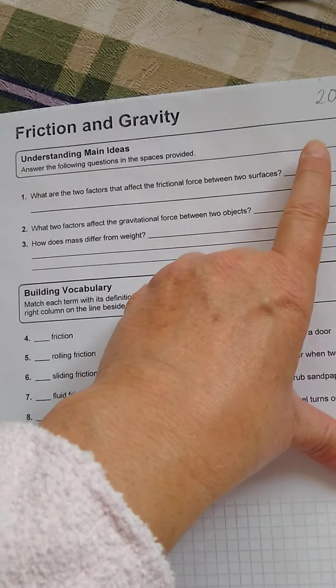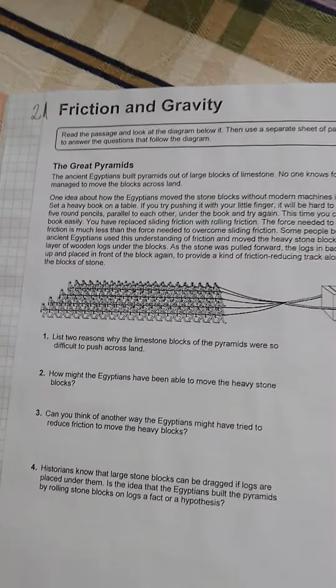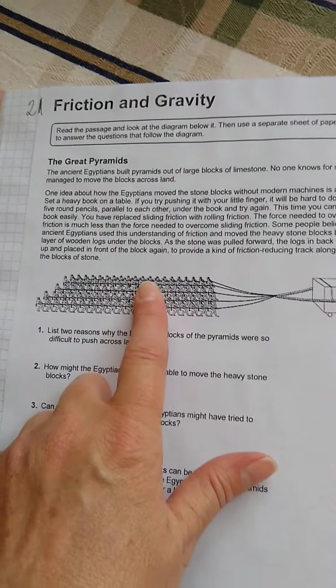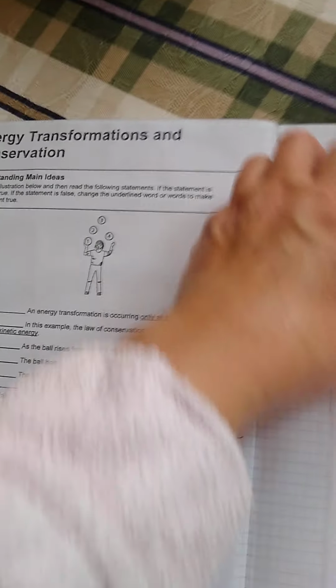Notice that you have a couple of different graph lines here. We're going to be analyzing those. 20 is about friction and gravity. 21 is another page about friction and gravity. 22 is about Newton's laws of motion. 23 is about what is energy. 24 is about forms of energy. 25 is about energy transformations and conservation.